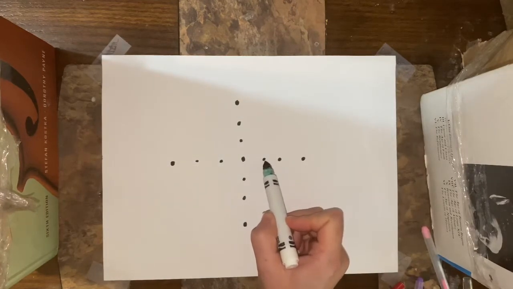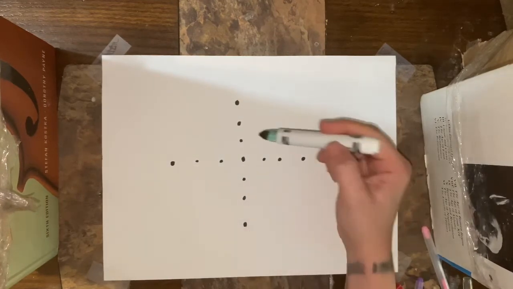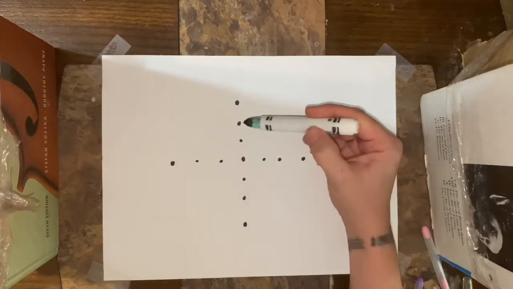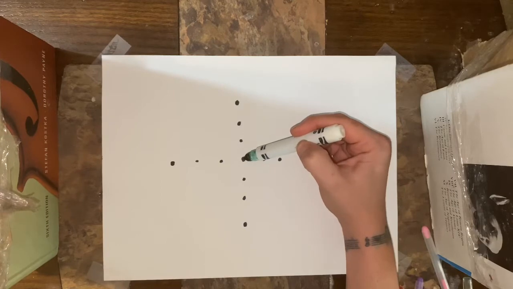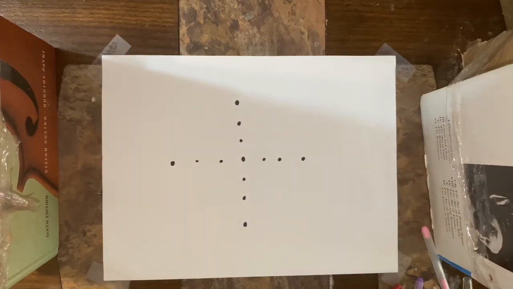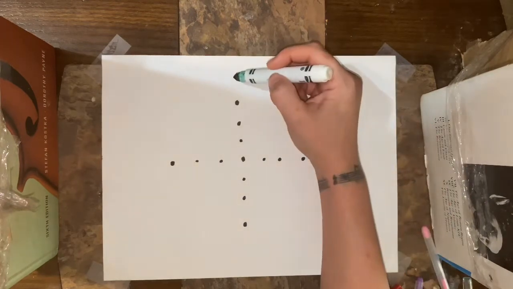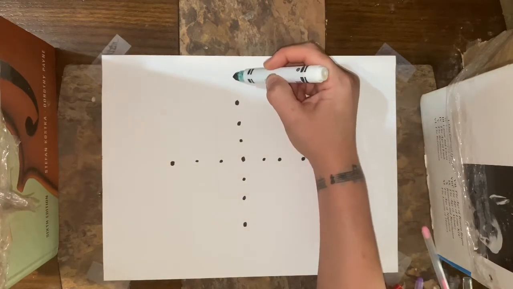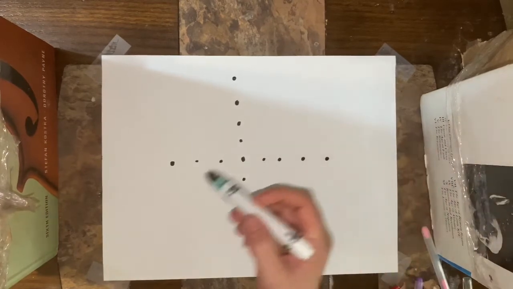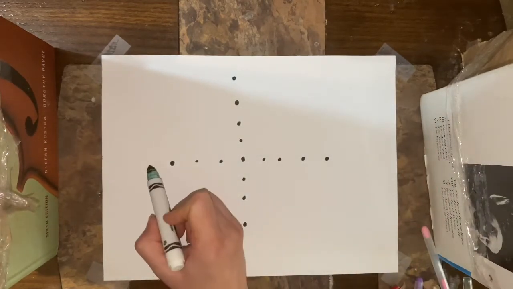So you'll want to make it match from the top to the sides all the way to the center. Those are that far apart, and these are also that far apart. So I'm adding another row of dots, top and the sides and the bottom.